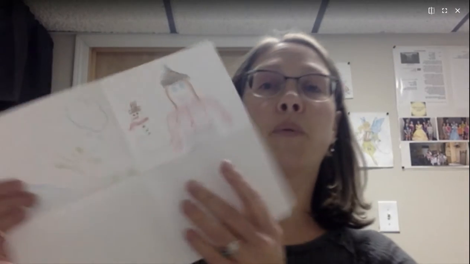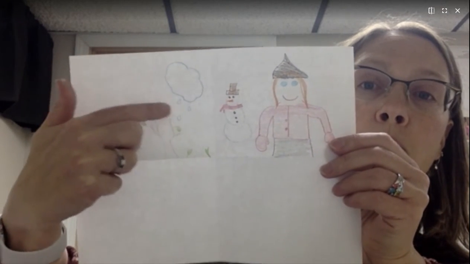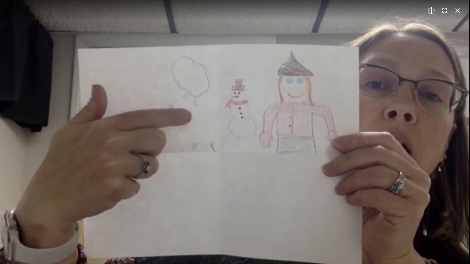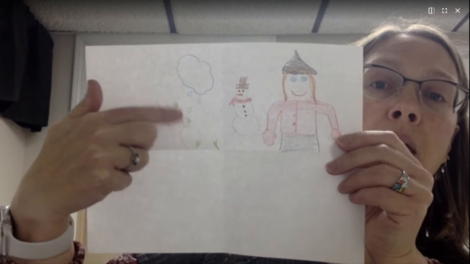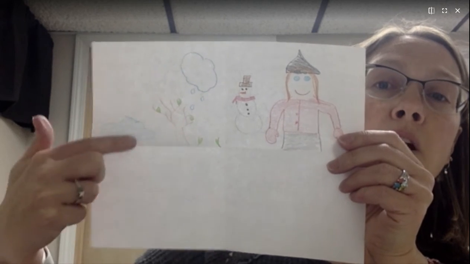So I drew a picture to represent spring. Here it is rainy. The trees are starting to blossom and get leaves. My sprouts or seedlings are starting to come up. And here's my puddle from the rain. The next season that comes after spring is what? That's right, it's summer. And in the summer, we know that it is hot.